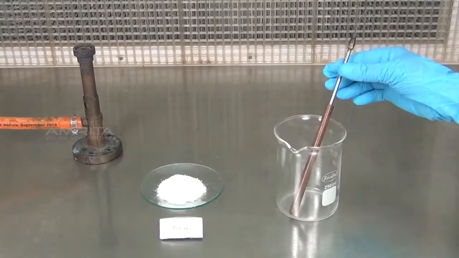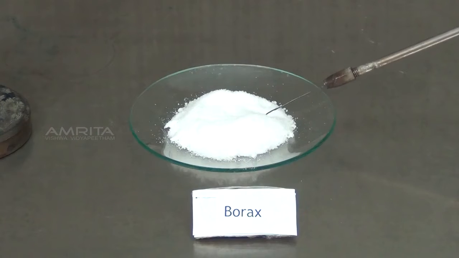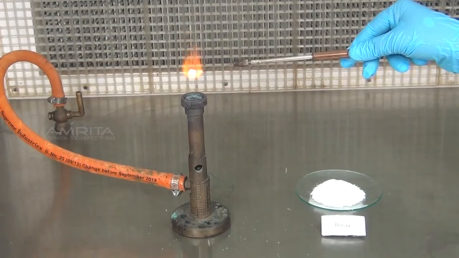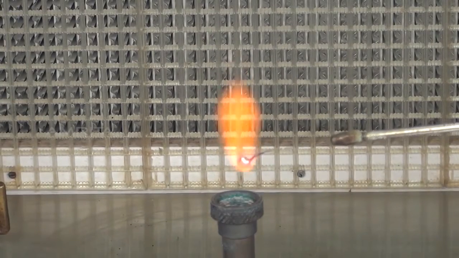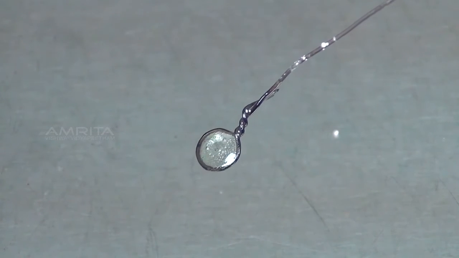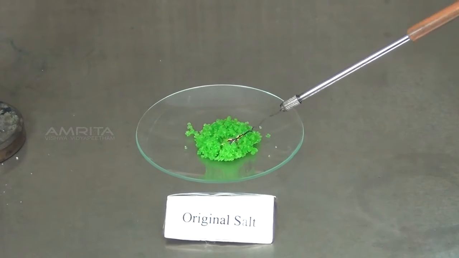Procedure: take a small quantity of borax powder in the loop of platinum wire by dipping it in borax powder. Heat it in the flame of the Bunsen burner. Borax swells and forms a transparent colorless glassy bead. Dip the hot bead in the watch glass containing salt.